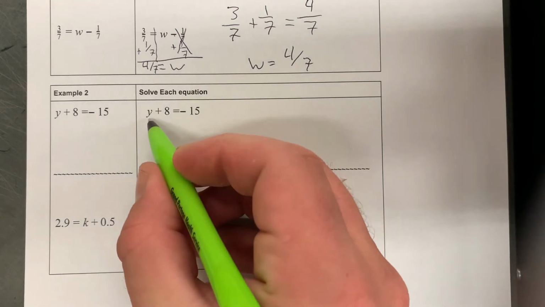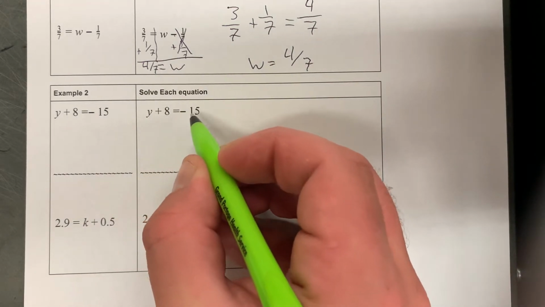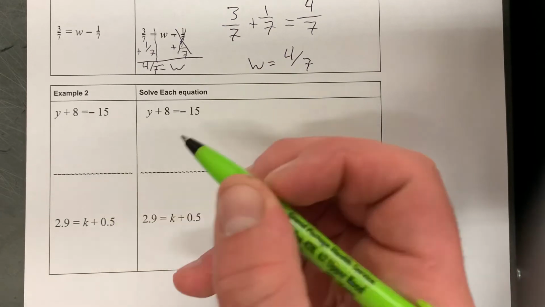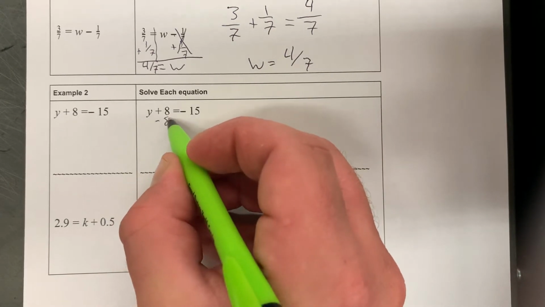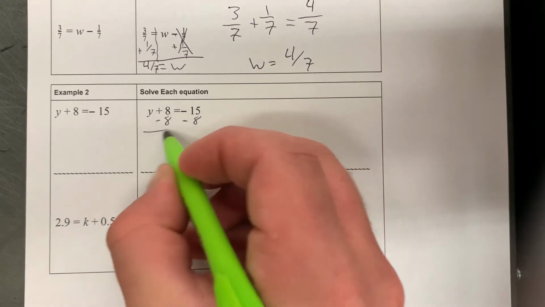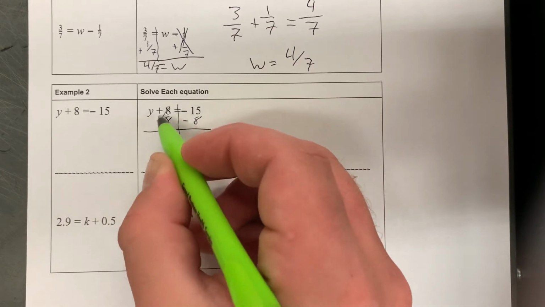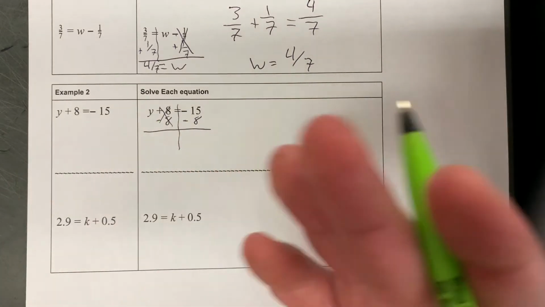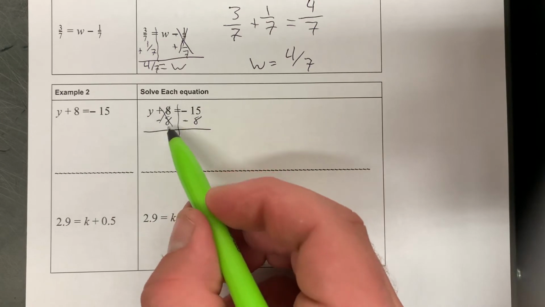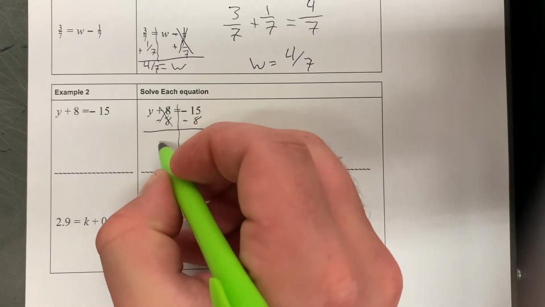On this equation, I have y plus 8 equals negative 15. So what I need to do is take away 8 from each side. What I do to one side, I need to do to the other. Positive 8, negative 8 cancel out. I'm left with just y on this side.